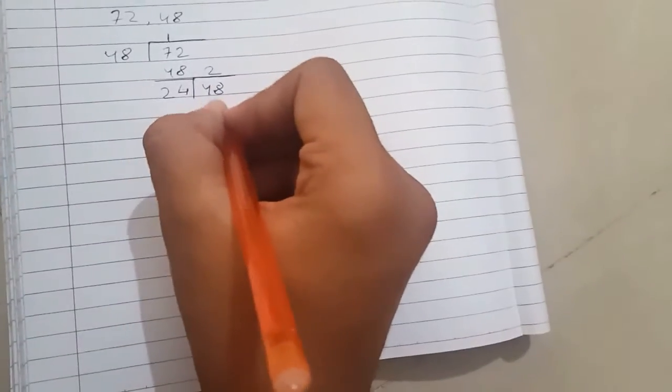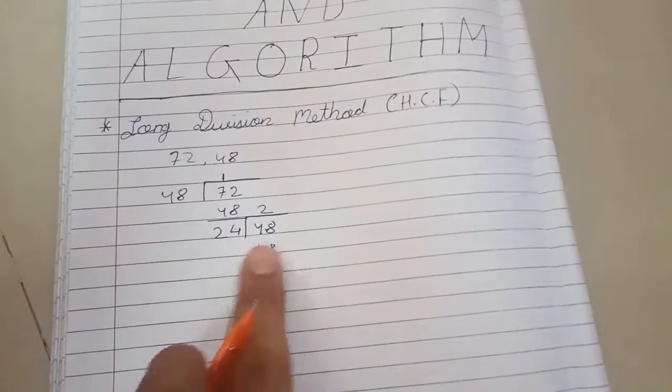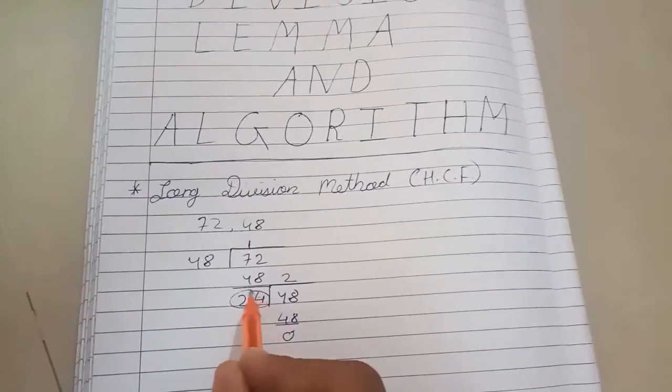It comes 0. At this stage, when the remainder comes 0, the divisor is the HCF.